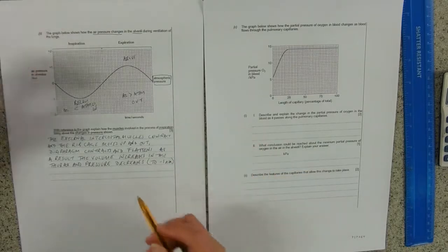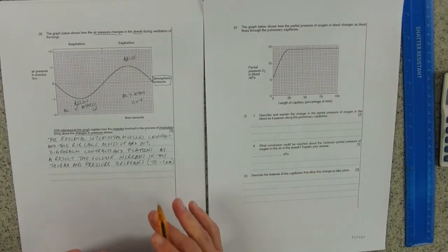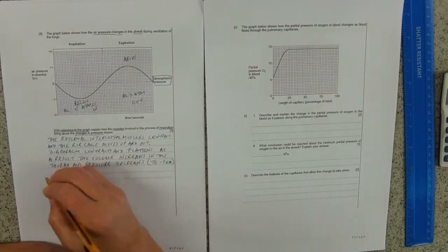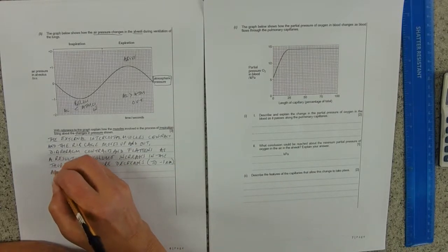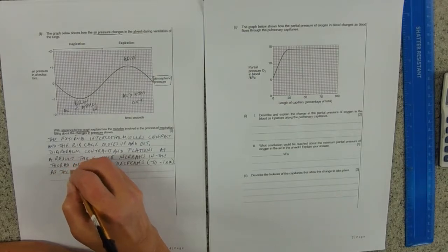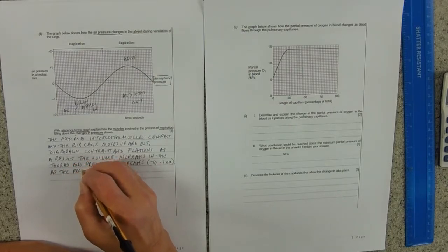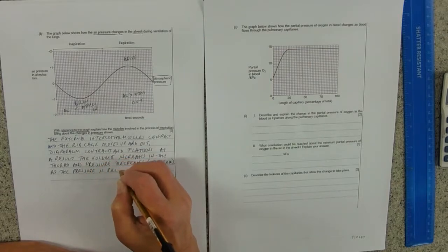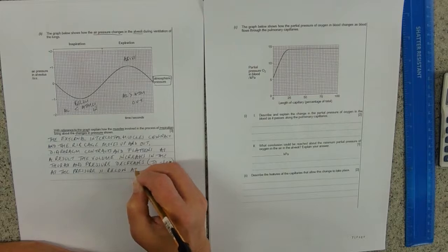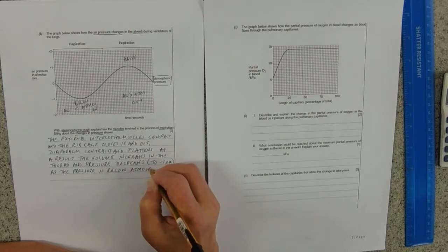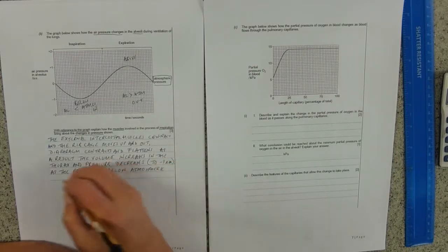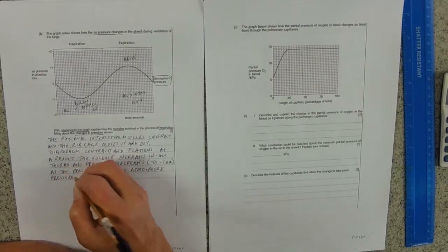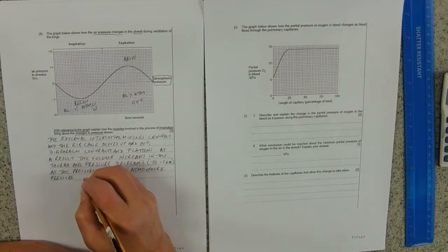So now I've used some numbers from my graph. As the pressure is below atmospheric, air flows in.